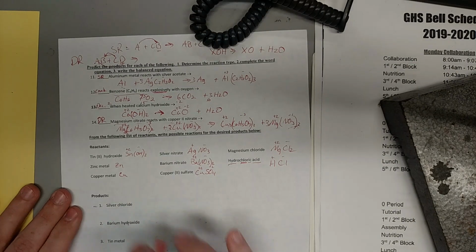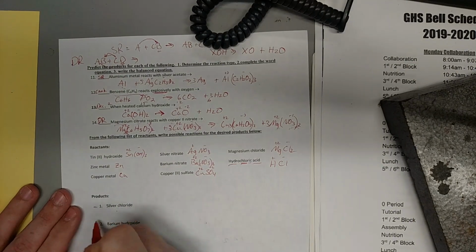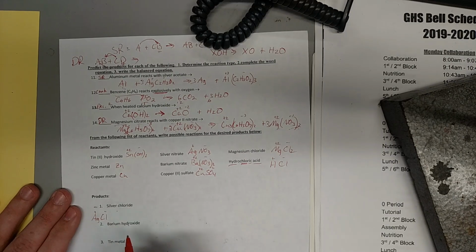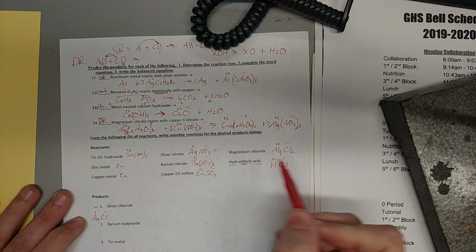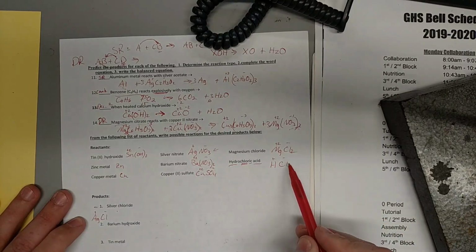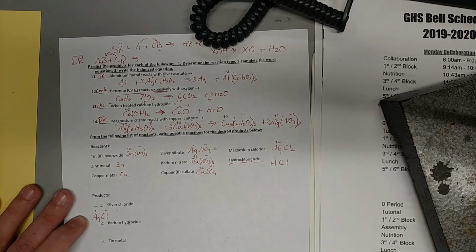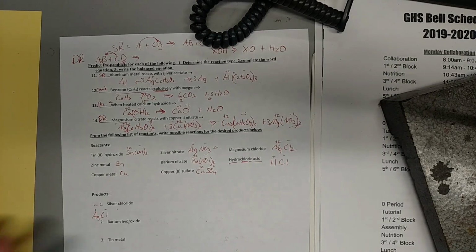So what are we trying to make? Well, let's take a look. Silver chloride is Ag with plus and Cl with minus. So we need to make silver chloride. We only have 1 silver, but we have 2 chlorines. And which one can we use? And the answer is either one.